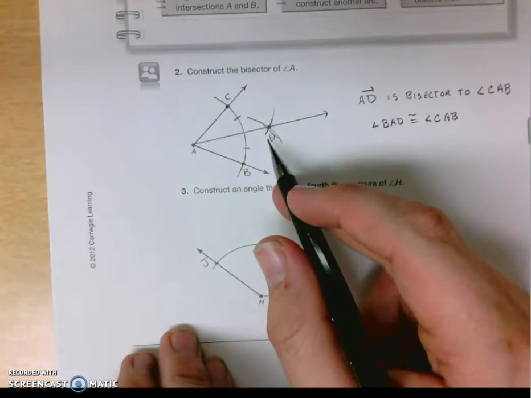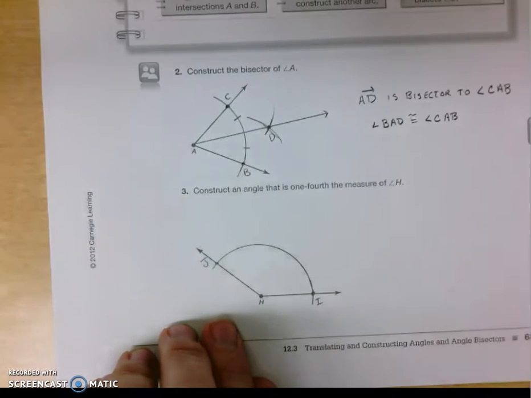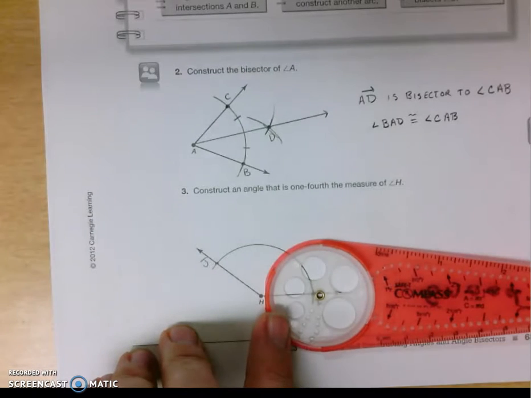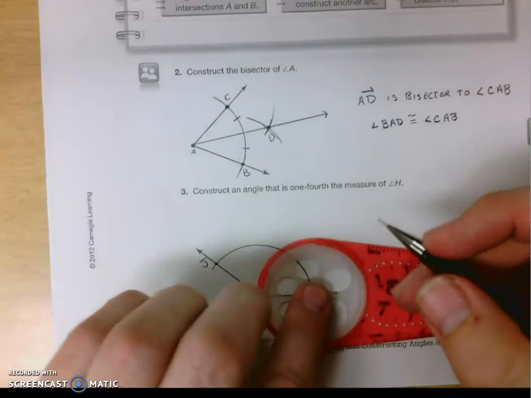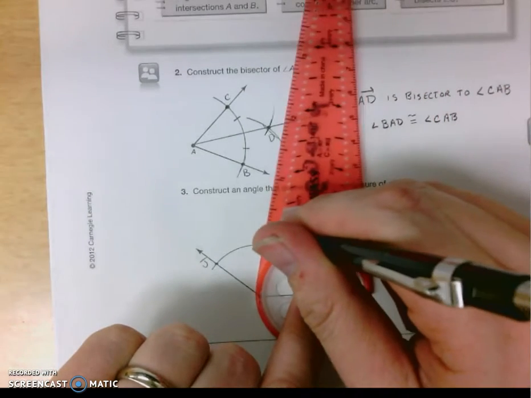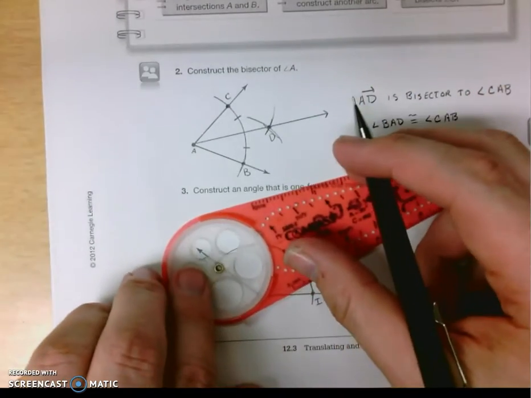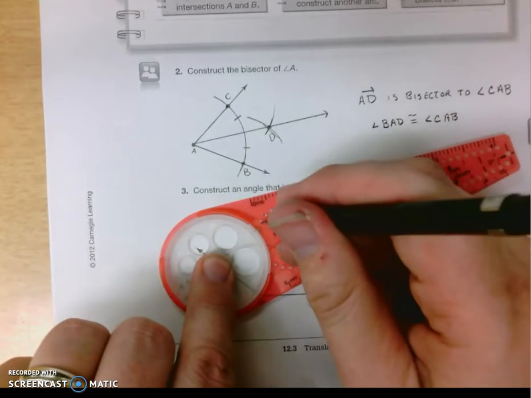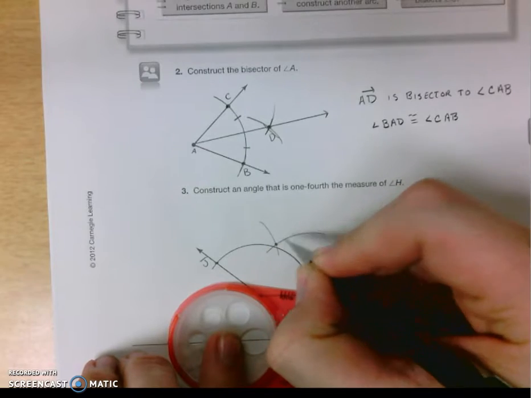And just like on the last one here, I'm going to center my compass on I and draw an arc that has to go through the middle of the angle that's there. So center it here. I'm going to use the second one in the red section just because this angle is so big. And then I'm going to center it on J, and again I'm going to use the second hole here, and my intersection is here, and we'll label it L.